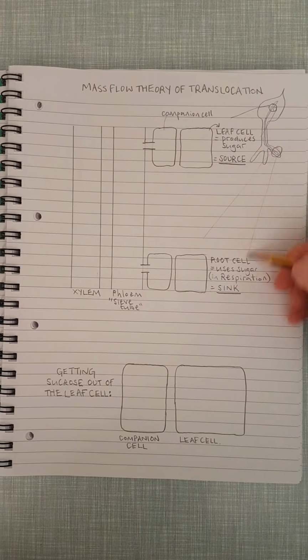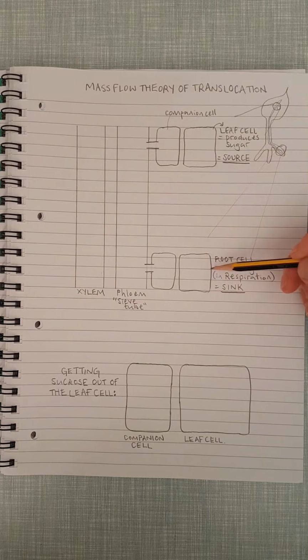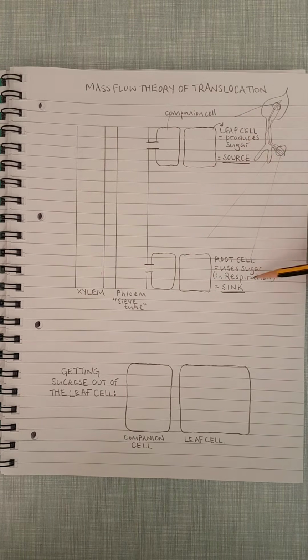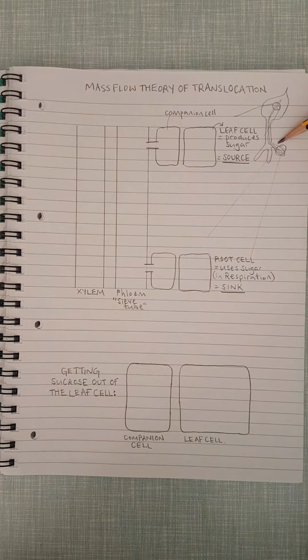Okay, and then at the other end of the plant, we have this section here. So we have the cells that need the sugar that the leaf cell is producing. They need the sugar because they're going to use it for respiration. And so we refer to these cells, the ones that use the sugar, as sink cells. So what's happening is that in the plant, the leaf cells are making the sugars through photosynthesis, and these sugars have to be transported to other parts of the plant. And it's the phloem that transports the sugars dissolved in water.